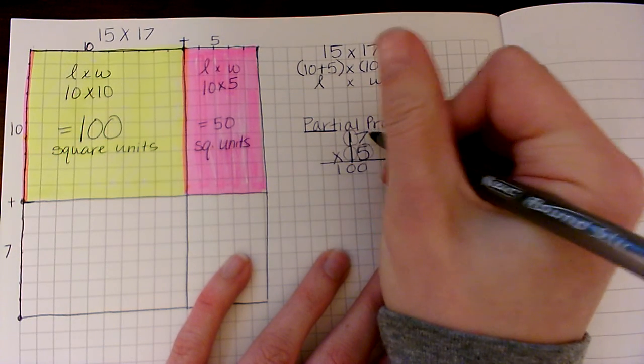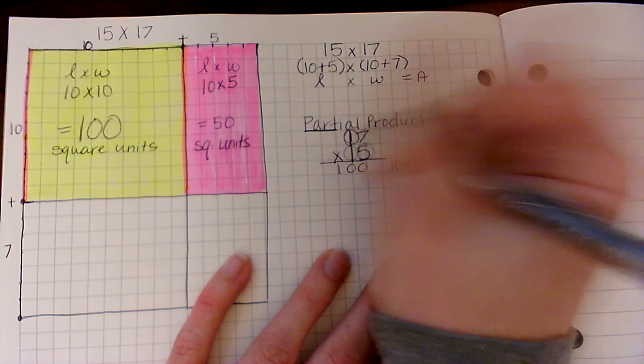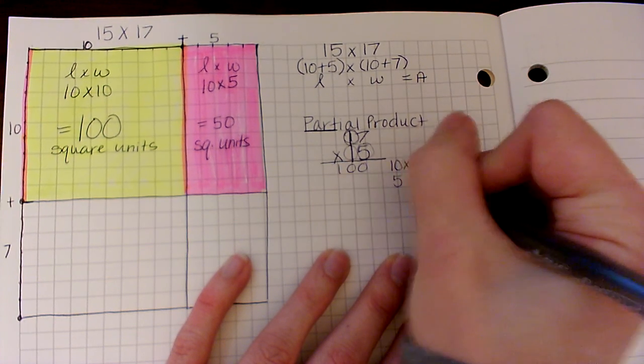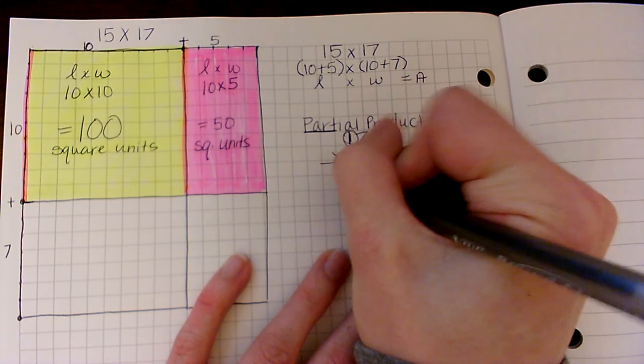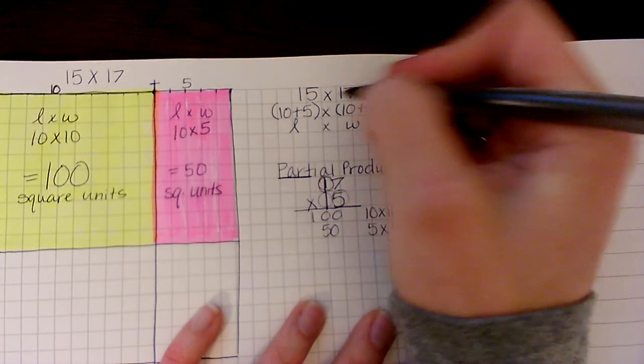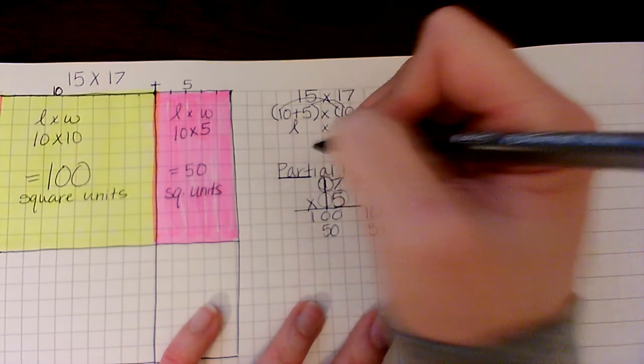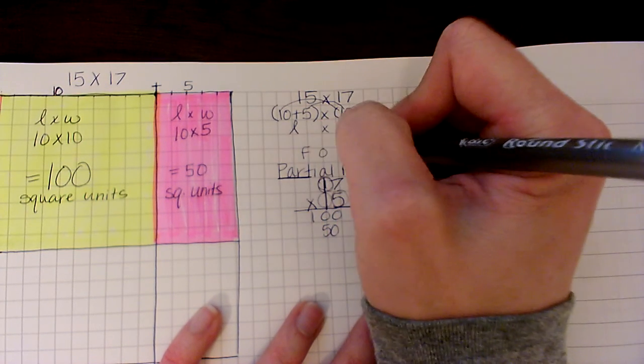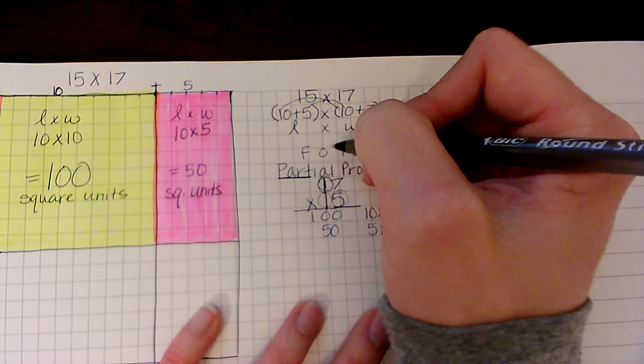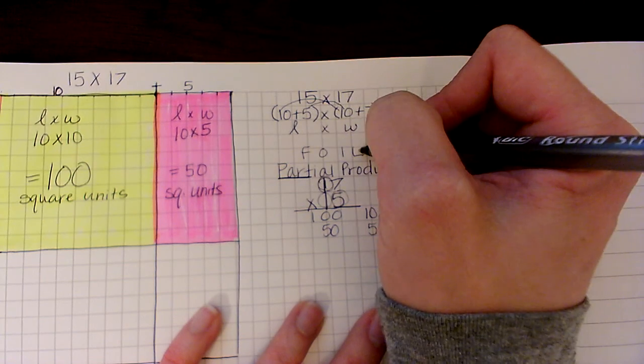And I've done the 5 times the 10, which is 50. So up here, I have multiplied these 10s and then this 5 times 10. Eventually you'll learn something called the FOIL method: first, outside, inside, last.